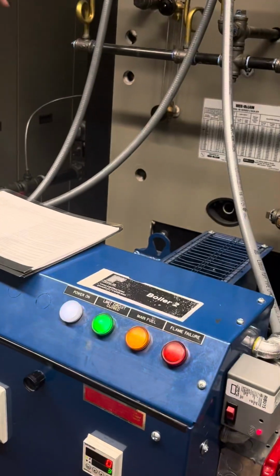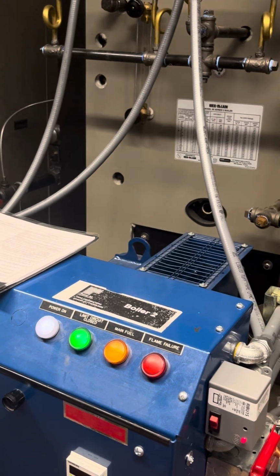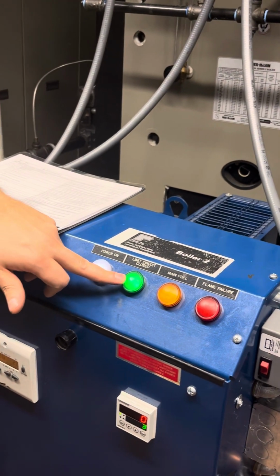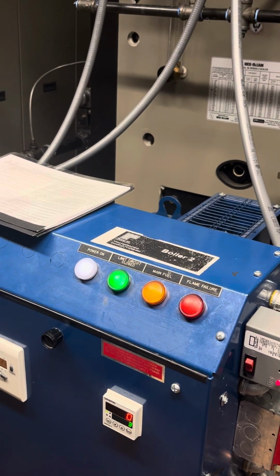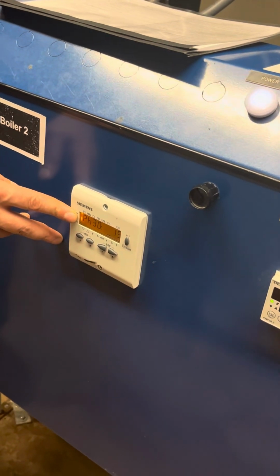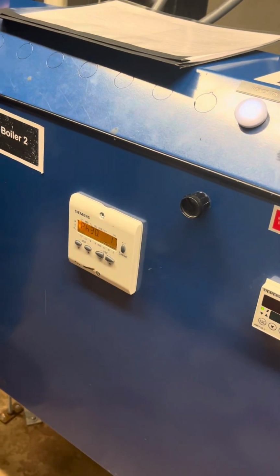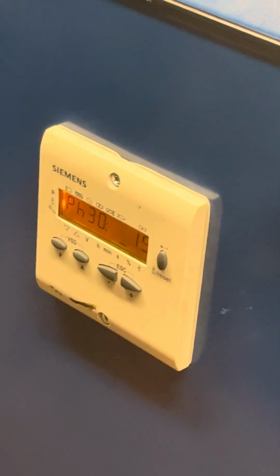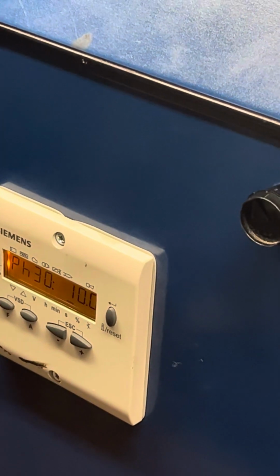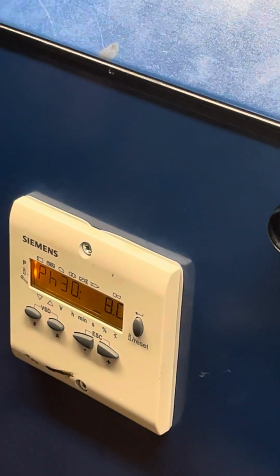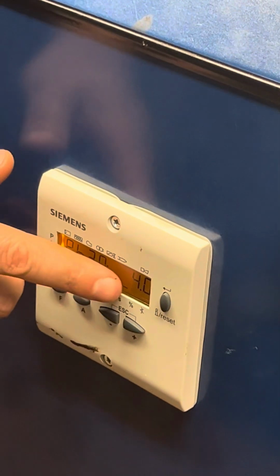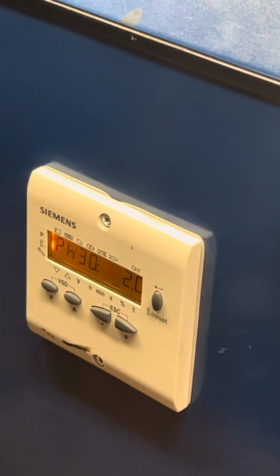If anything trips, if it goes up on low water, if the pressure control trips, or if the high limit shuts off, it'll lose this light. So if this light is on, that means it's okay. On the screen here, it's going through its phases of pre-purge and testing the dampers. It's going to be about a minute and a half delay until it's actually firing. It's at phase 30 and counting down the sequence.